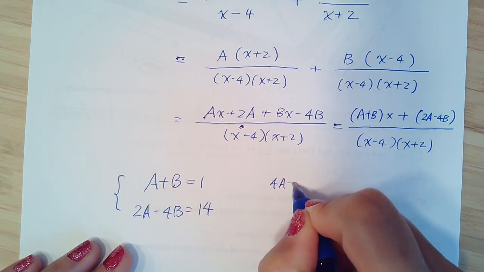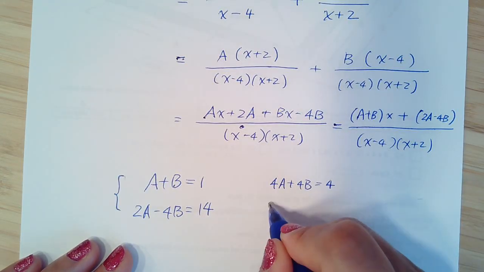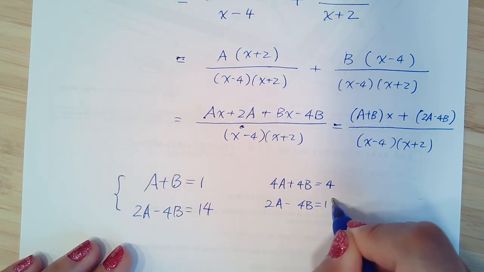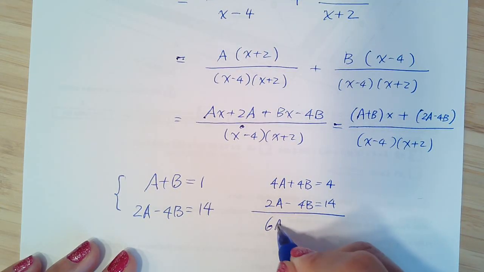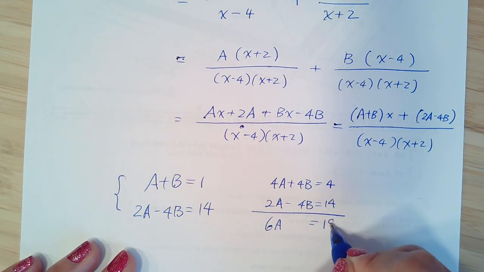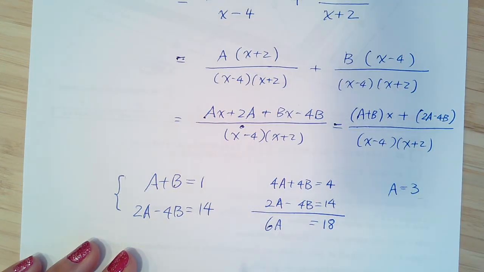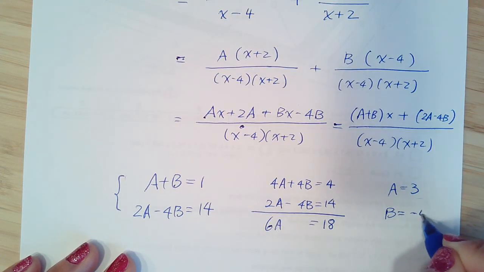I get 4A plus 4B equals 4, and here I get 2A minus 4B equals 14. I add them up, I get 6A equals 18. Therefore, my A is 3. And A plus B is 1, so when A is 3, B must be negative 2.